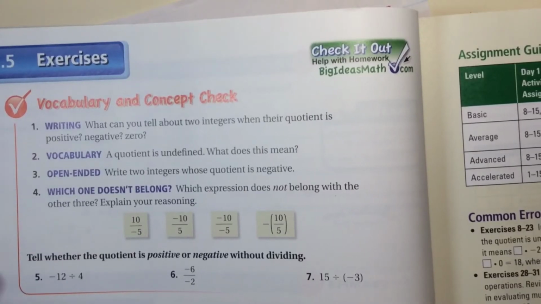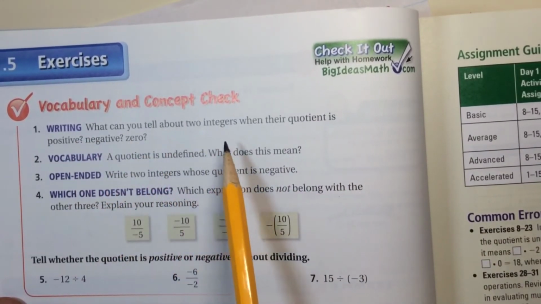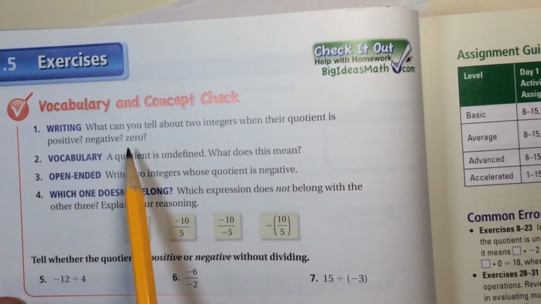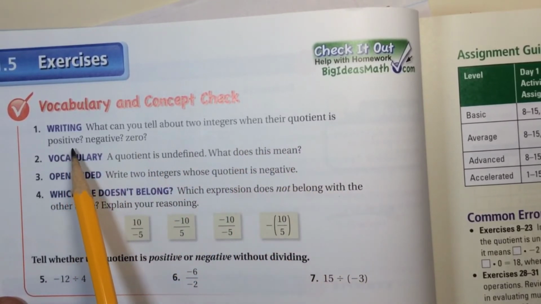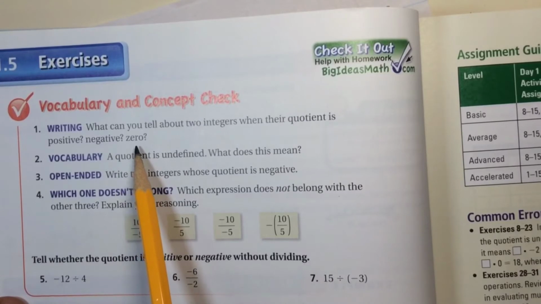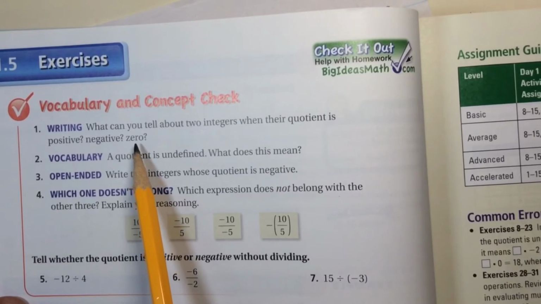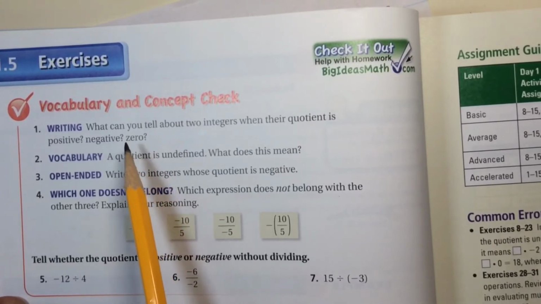Well, for the first few here, the first 7, number 1, it says writing. What can you tell about two integers when their quotient is positive, negative, and 0? Well, when their quotient is positive, you can tell that they have the same sign. When their quotient is negative, you can tell that the two integers have different signs. And when the quotient is 0, you can tell that the dividend is 0. That means the number you're dividing is 0. You cannot divide by 0, but you can divide 0 by another number. So if you're dividing 0 by another number, you will get 0.